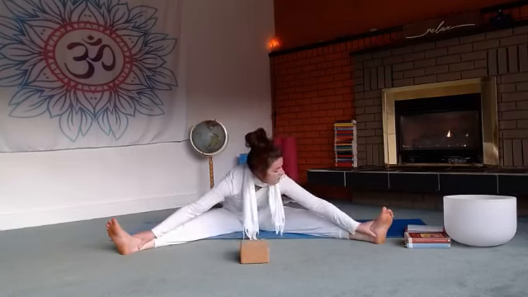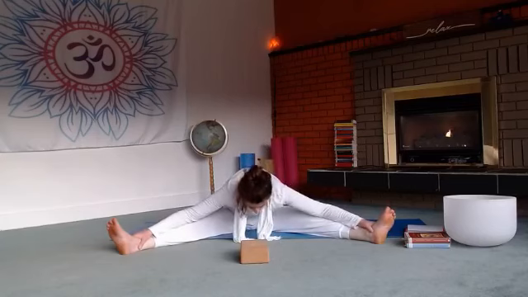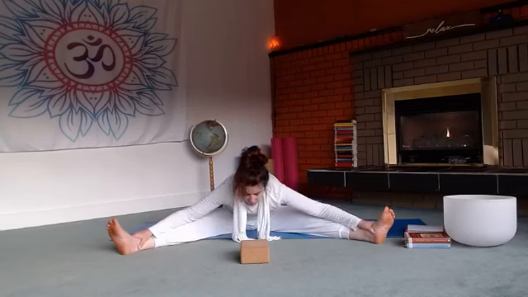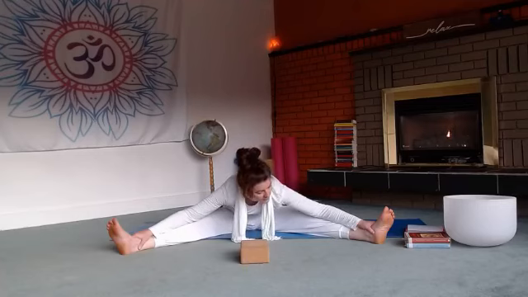Holding here for another 20 or 30 seconds, ladies and gentlemen. That's a beautiful first yin. Hold and really feel what has happened to your body during these last paradigm shifts.